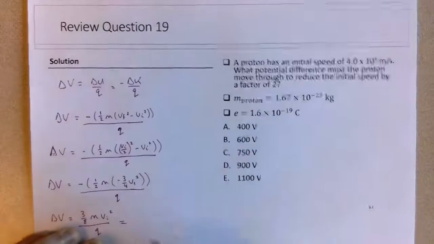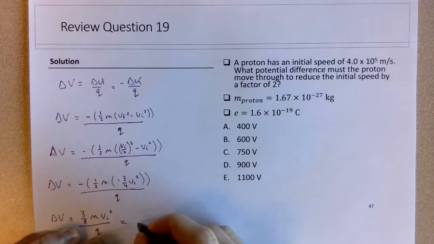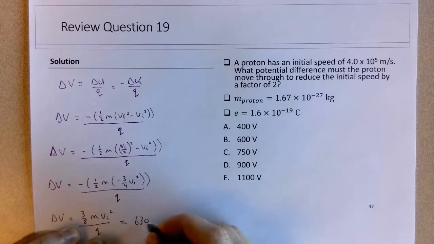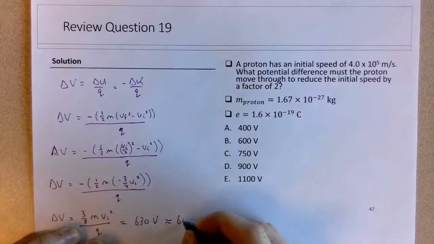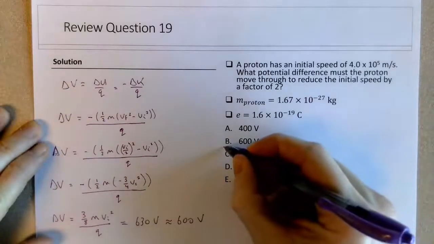So going to the nearest answer here, this is about 630 volts, approximately 600 volts for this particular question. So I choose choice B.